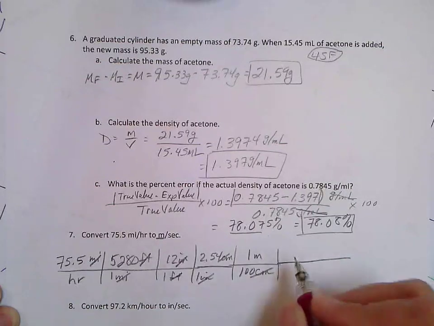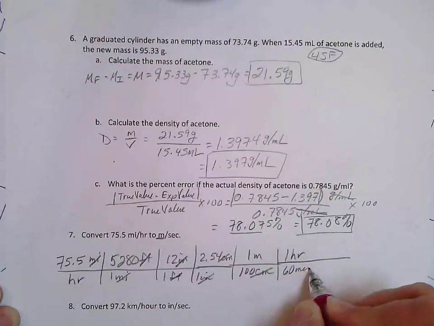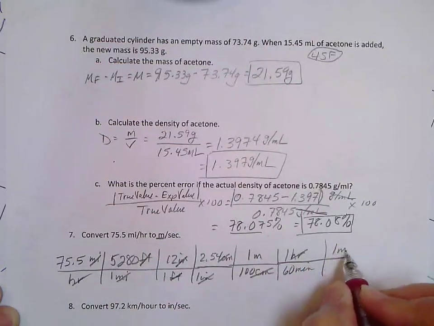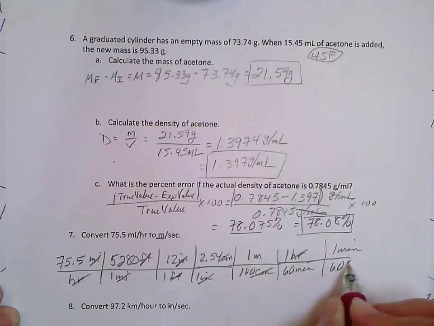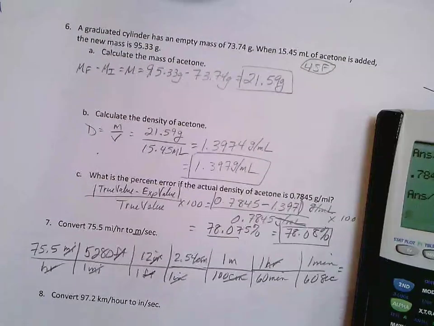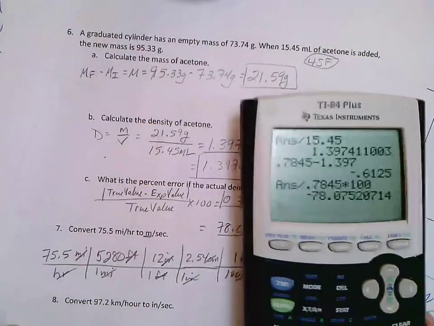Now I got to take care of hours. In 1 hour, there are 60 minutes. And hours cancel. And in 1 minute, there are 60 seconds. So I promise you this is the best way to do this. And if you do it my way, you will always get the right answer. If you try and do it yourself, it's going to be a problem.